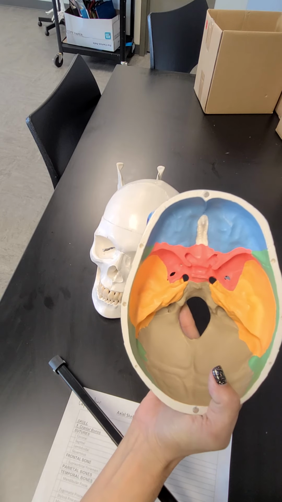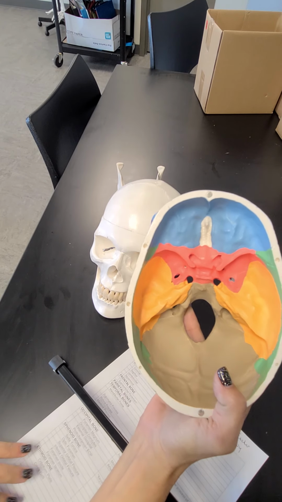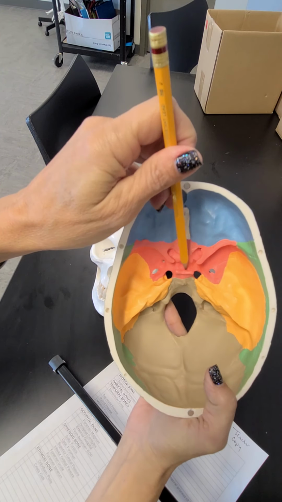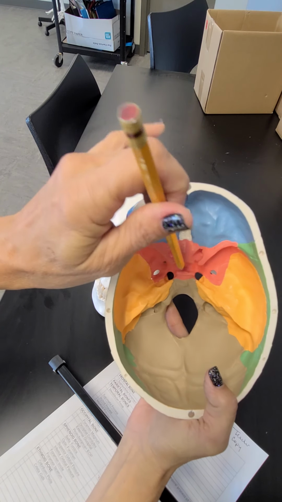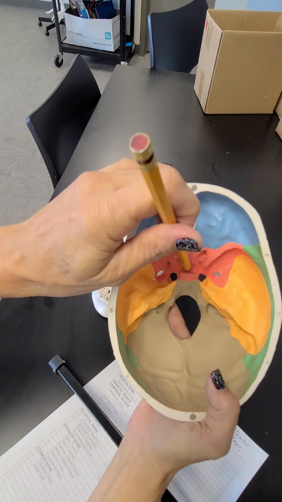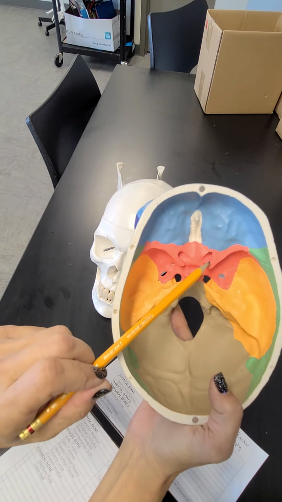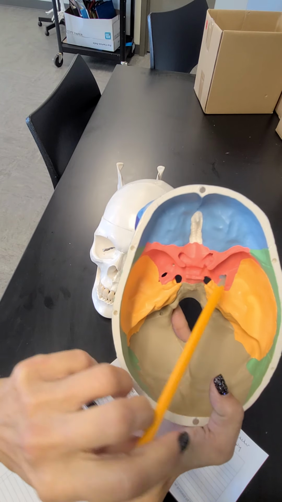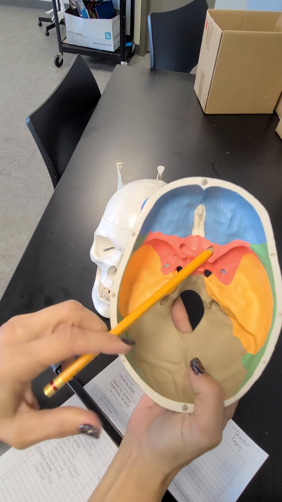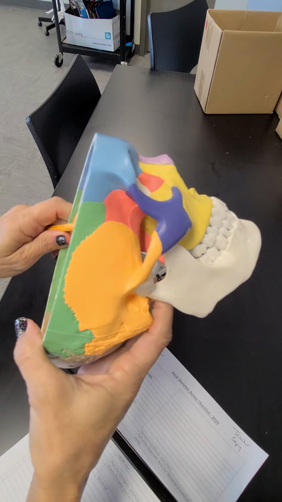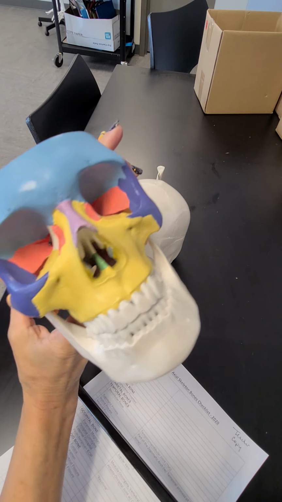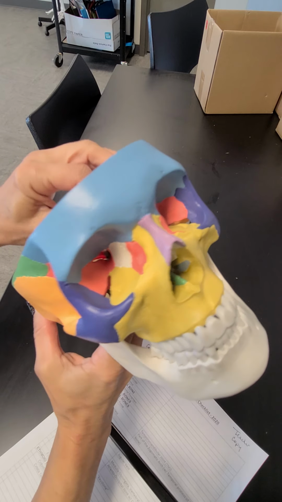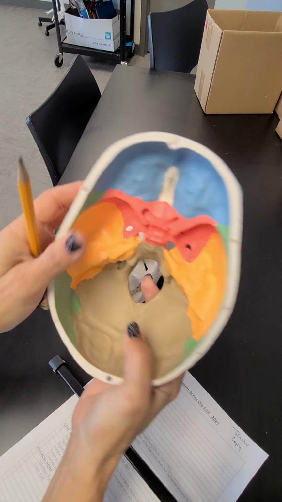Okay. So the markings on this that you have to identify. First is this sella turcica. The pituitary gland sits in here. It's like a little saddle. Next is the optic foramen, and they are these holes on either side right here and here. And that's where your optic nerve comes in. So if you look in the eye, hopefully you can see that pencil in there. So that's the optic foramen.